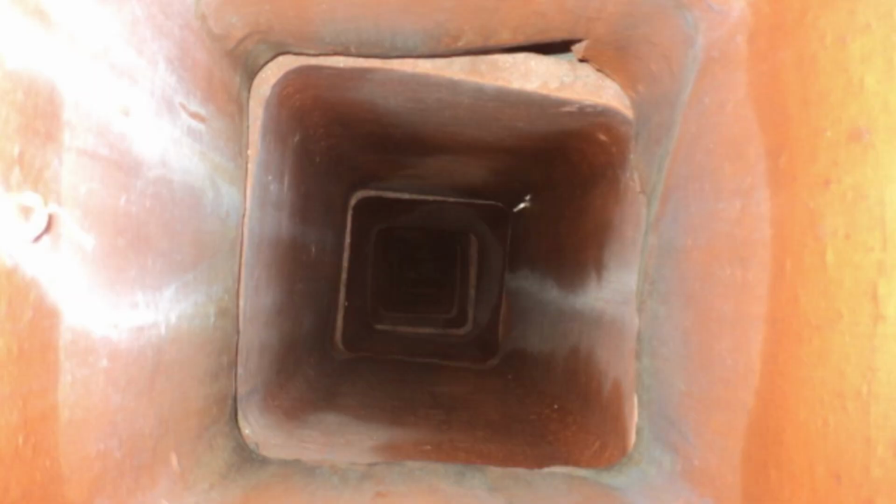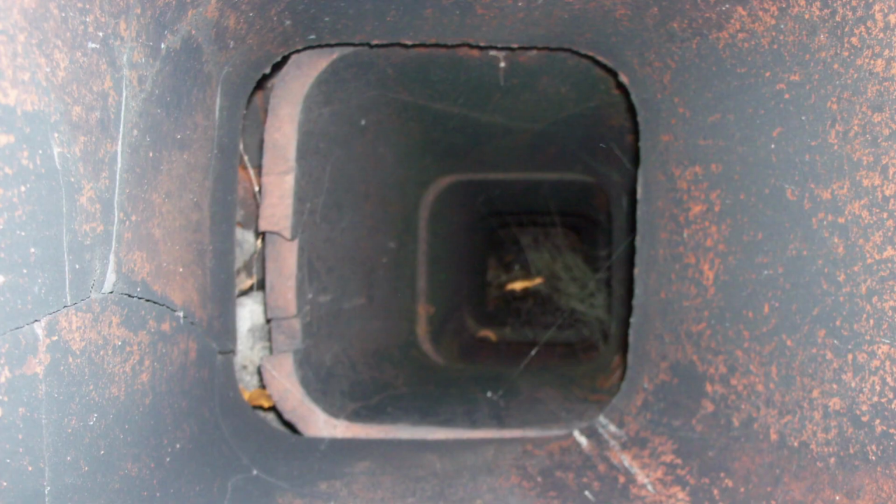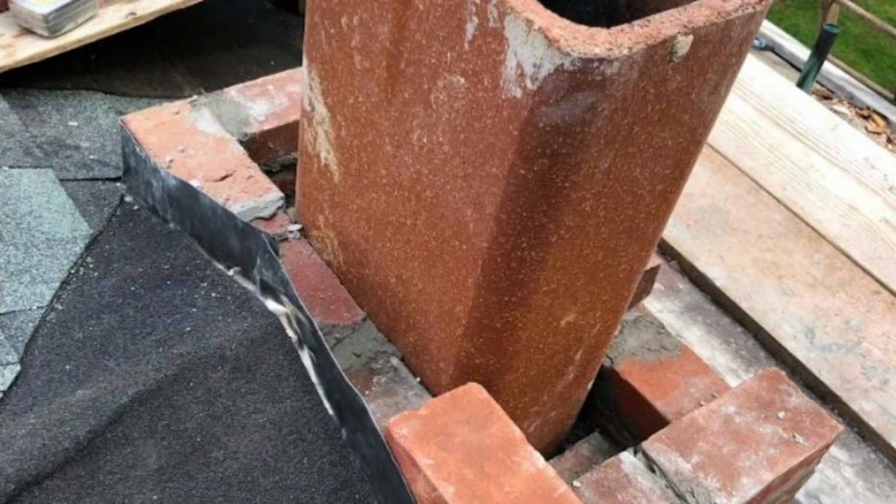18. Unsupported flue tiles. 19. Flue tiles with gaps. 20. Misaligned or shifted flue tiles. 21. Flue tiles cracked or missing sections. 22. Mortar protruding inside flue. 23. Oversized clay flues used with modern appliances. 24.